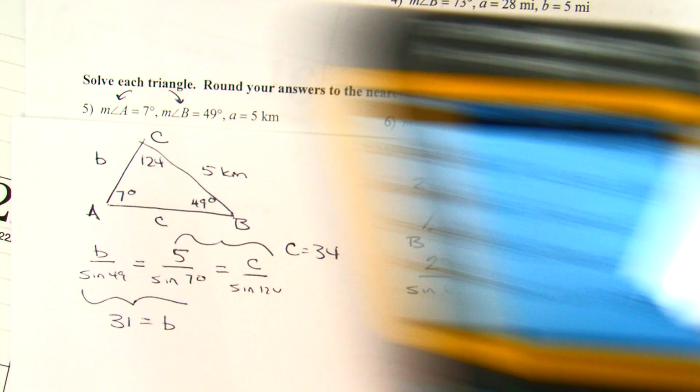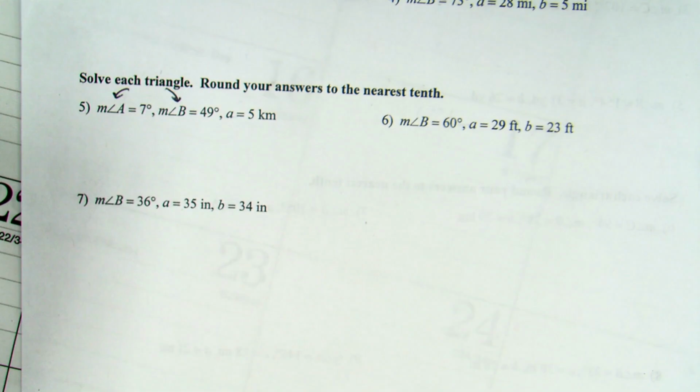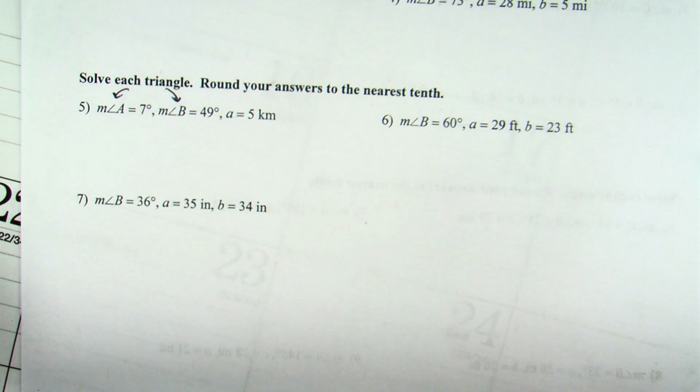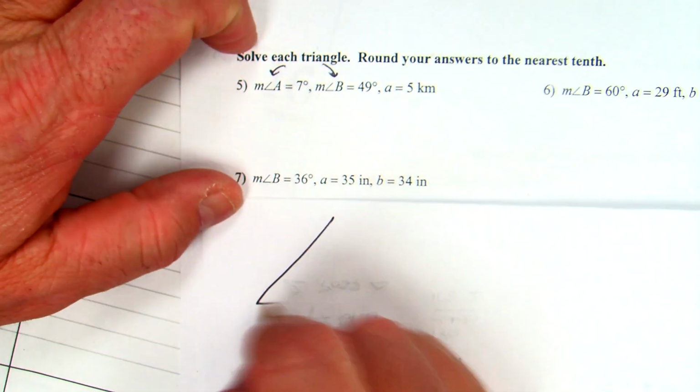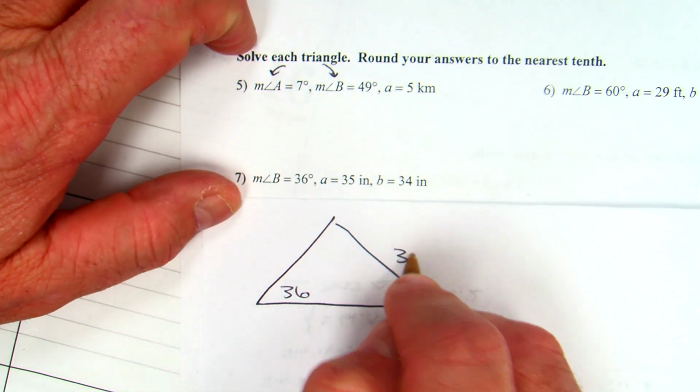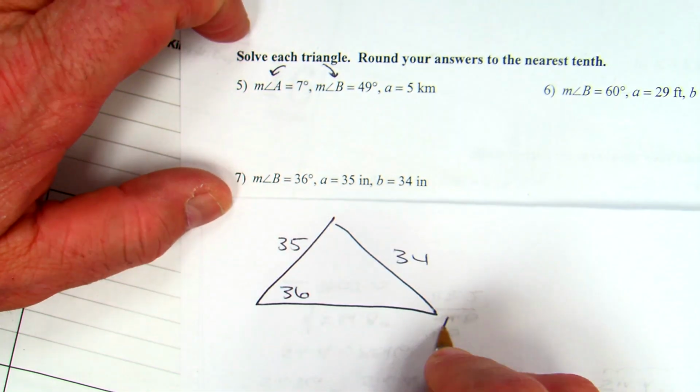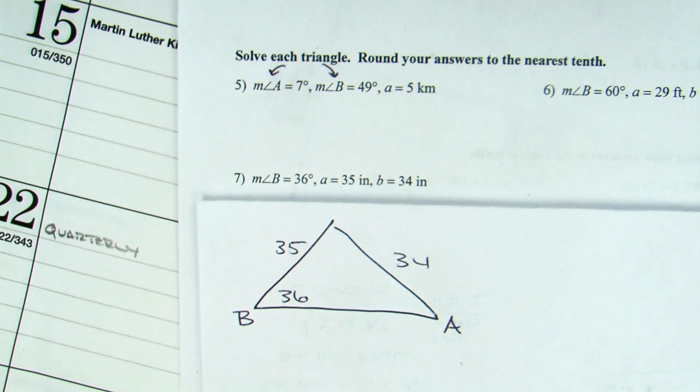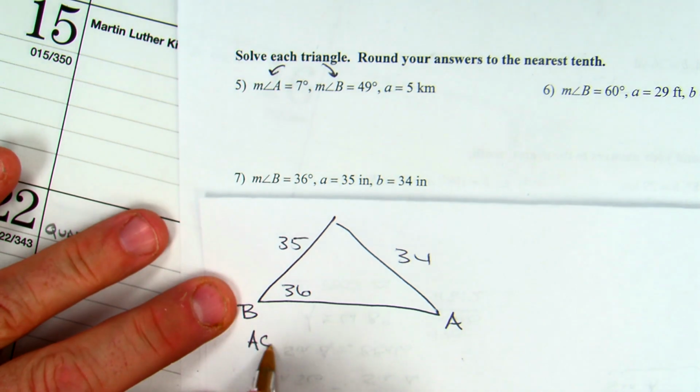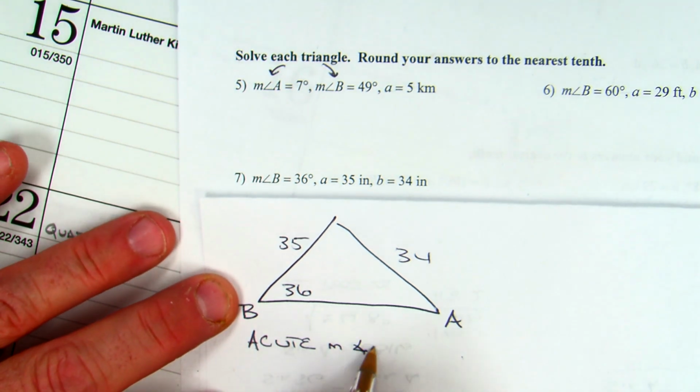That leads us to the grand finale, number 7. Triangle ABC with sides 36, 34, 35. Please, if you would, find the possible acute angle measure of A. So the acute possible measure of angle A.